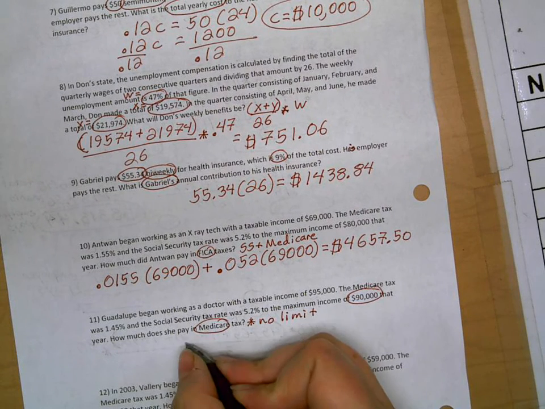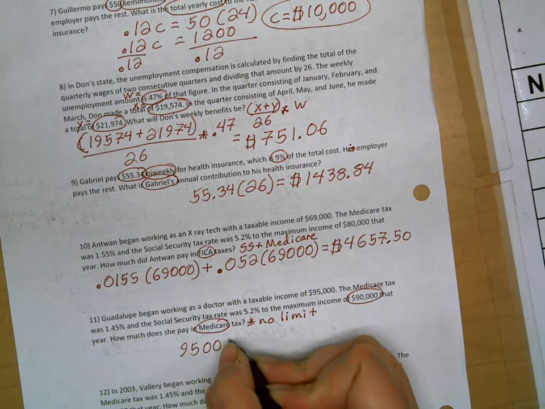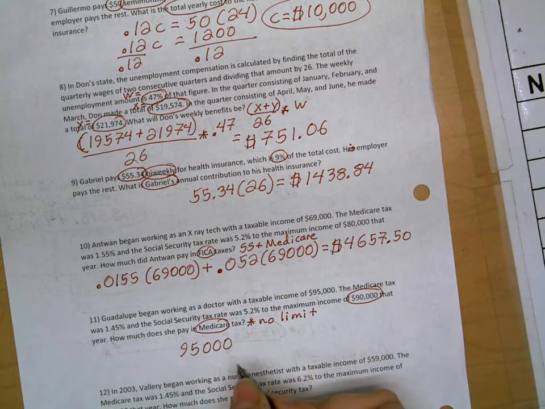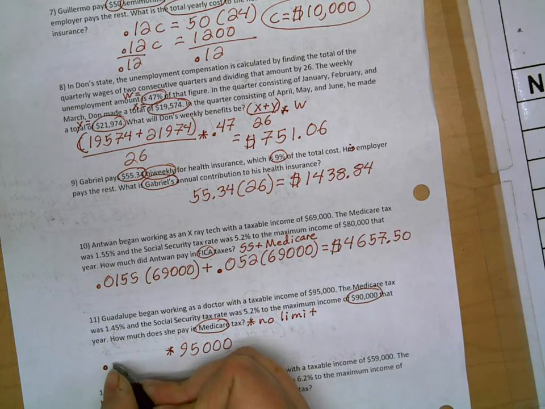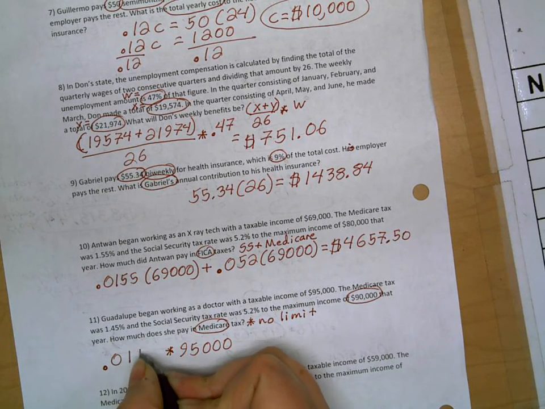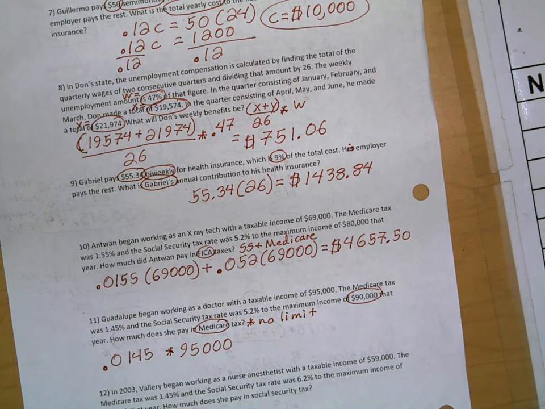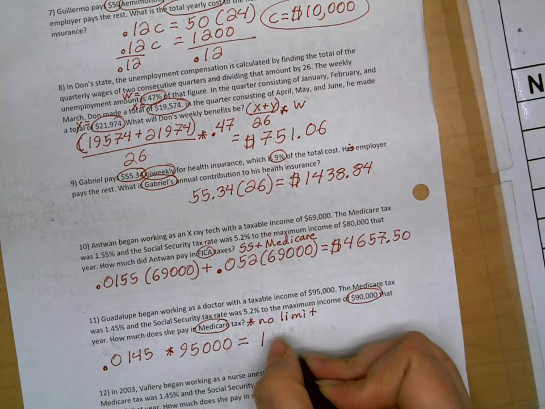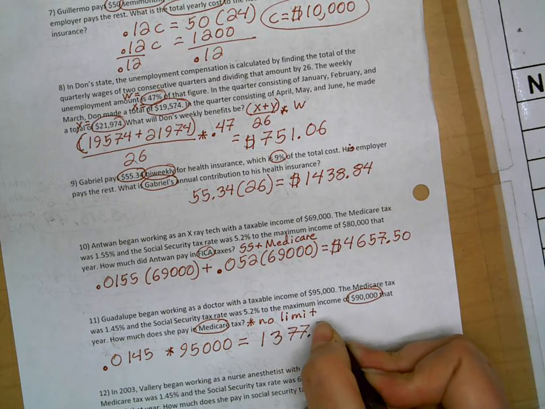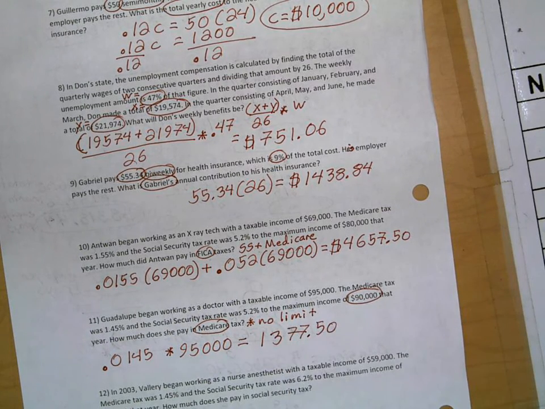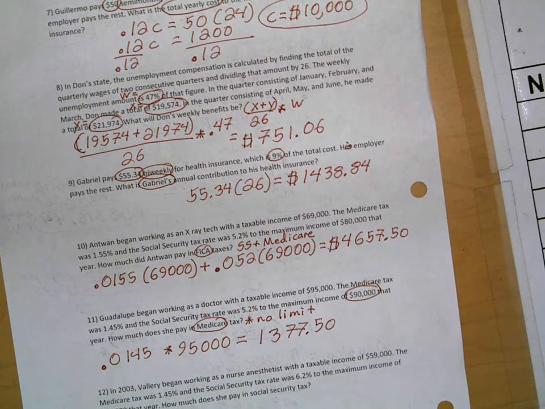So it's going to be 95,000 times 0.145. So remember, it's the percent as a decimal. And we get $1,377.50.